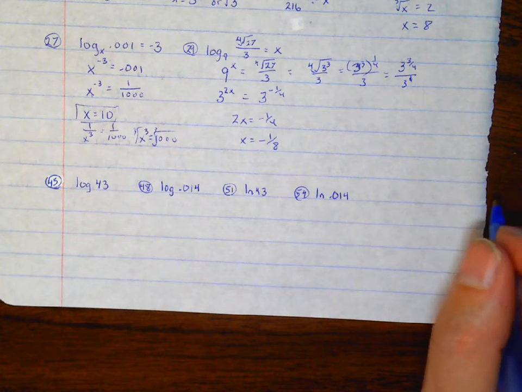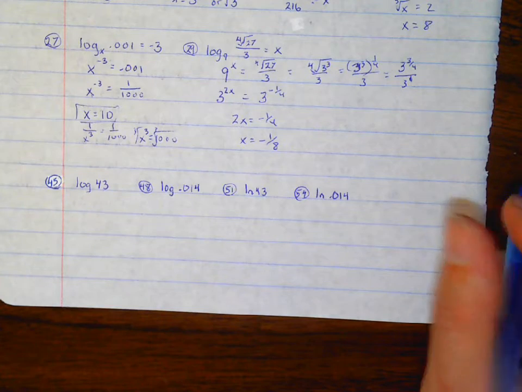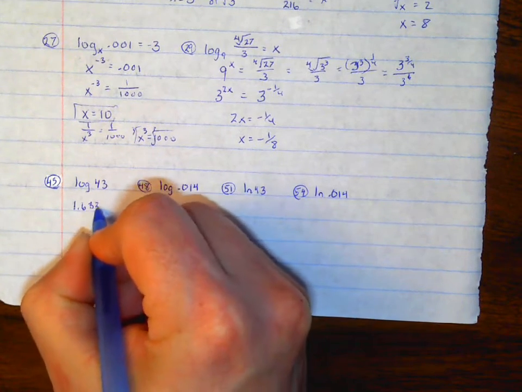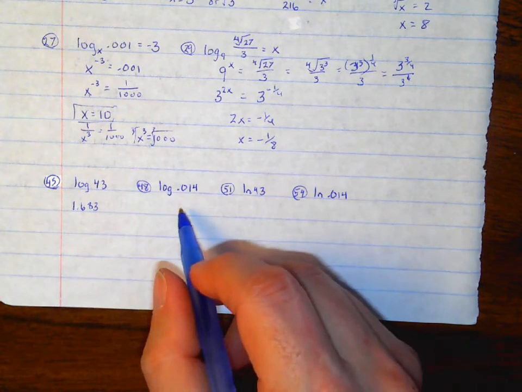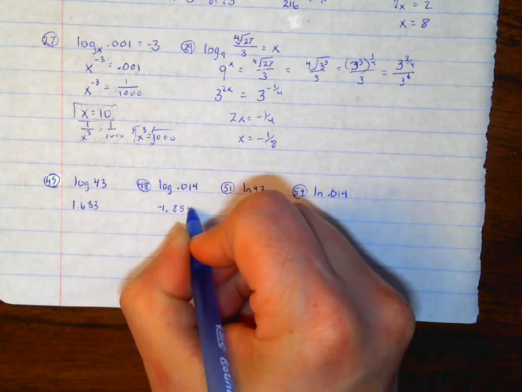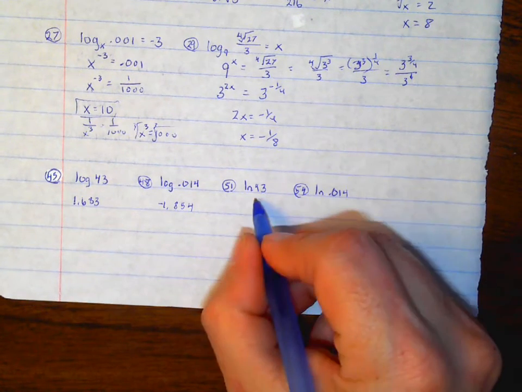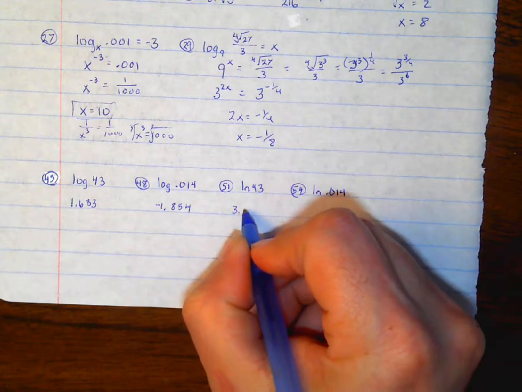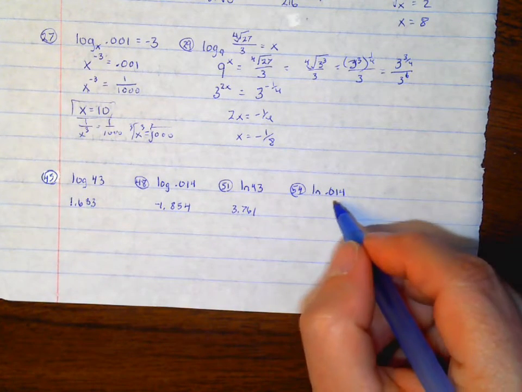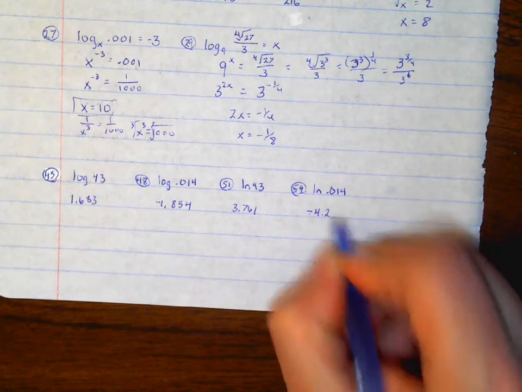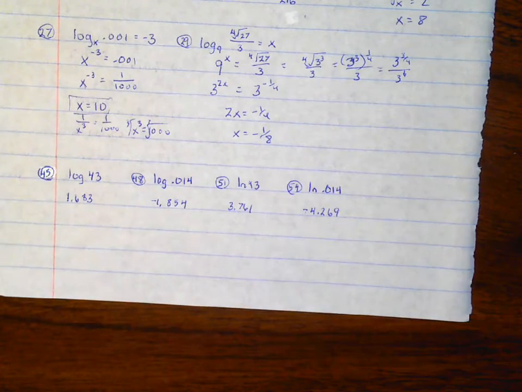So the log of 53, decimal approximation, if I go to 3 decimal places, 1.633, and 48 would be negative 1.854 if you round it to the third one. Natural log of 43 would be like e, right? Okay, 3.761, and 54. The natural log of this is negative 4.269. Okay, so that's just a matter of typing it into Desmos and making sure you get that there.